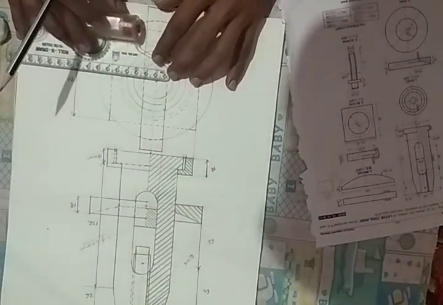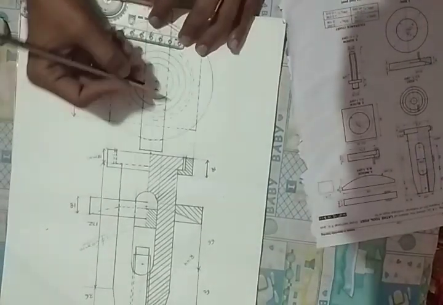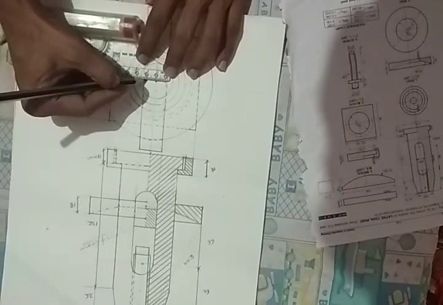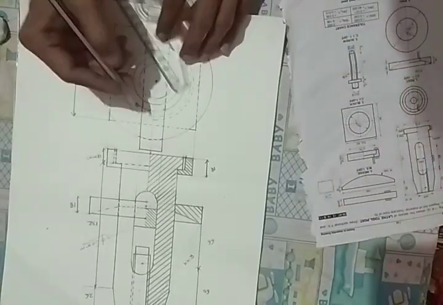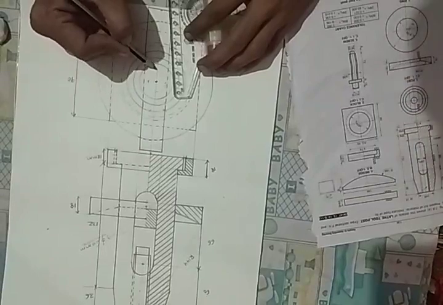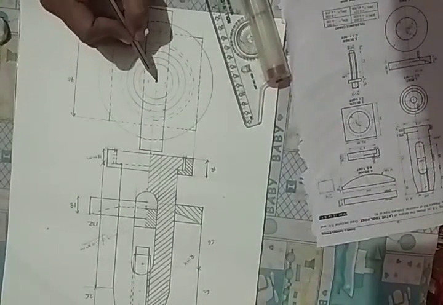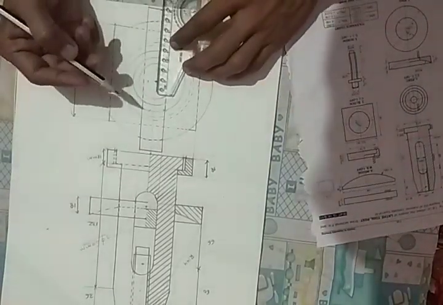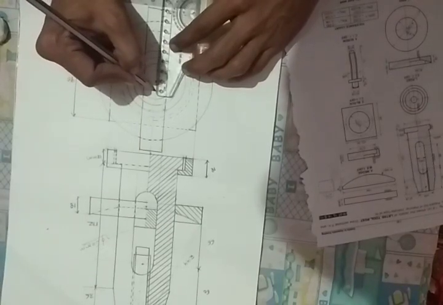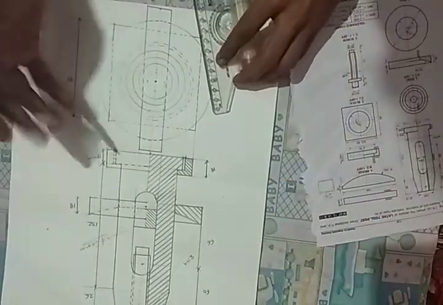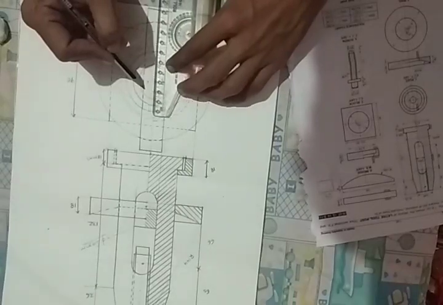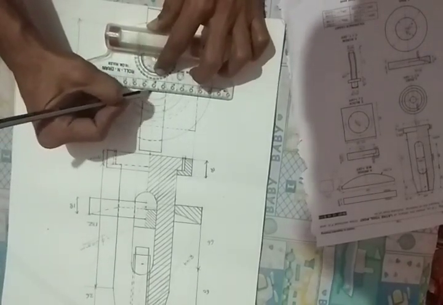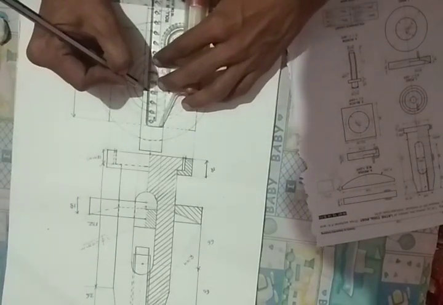For that we have to mark a distance of 9 mm towards left and 9 mm towards right. Now this is the center. From the center we will mark 9 mm towards left and 9 mm towards right. Similarly, we will mark a distance of 9 mm above and 9 mm below. So we have marked the distances. Now we will complete the square. So this is a square.